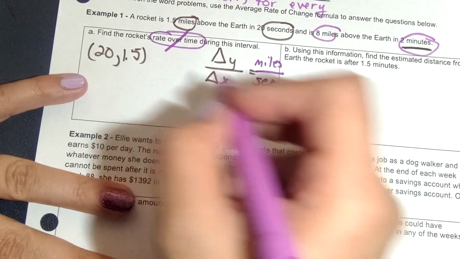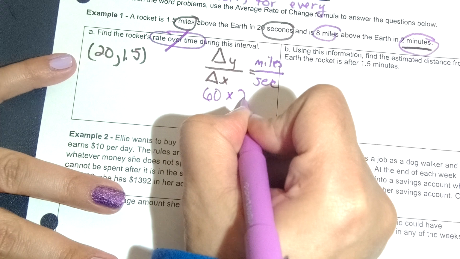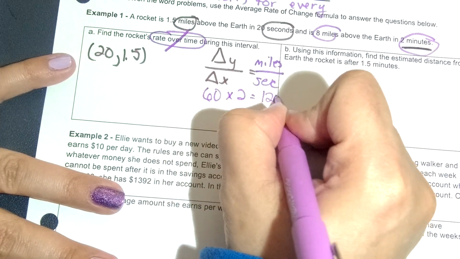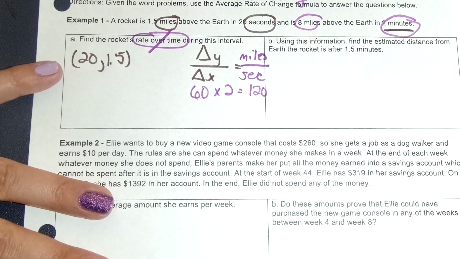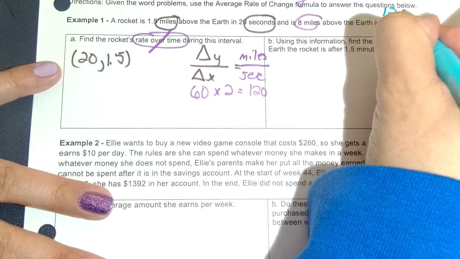I heard that from a few people. So it's going to be 60 times 2, and that will give me 120. I know we all know that that's 120 seconds. Am I talking too fast? Okay, sorry. So then, this is 120 seconds.